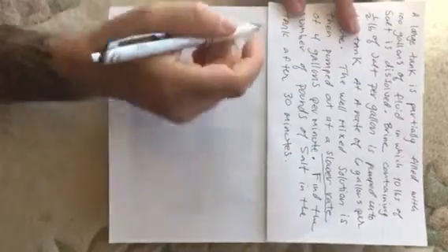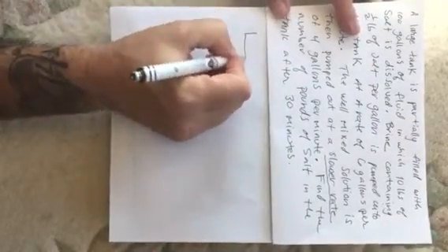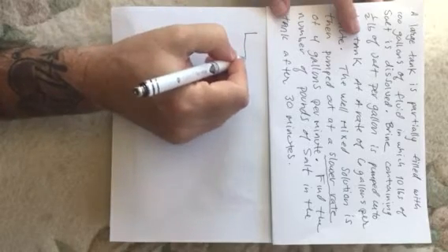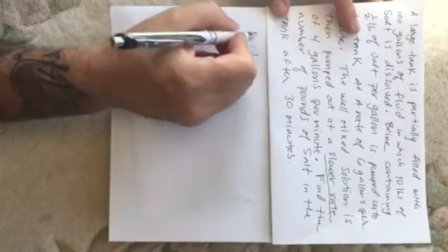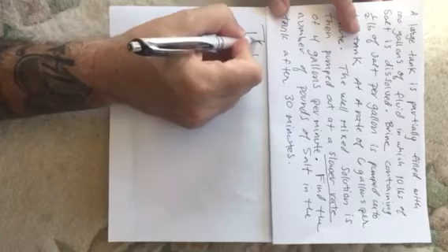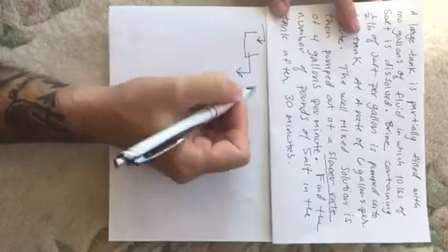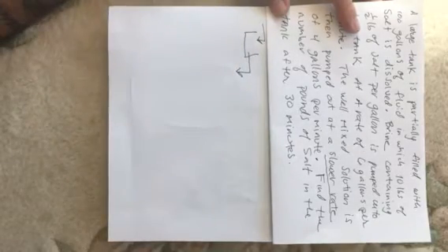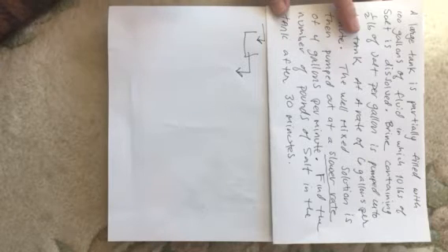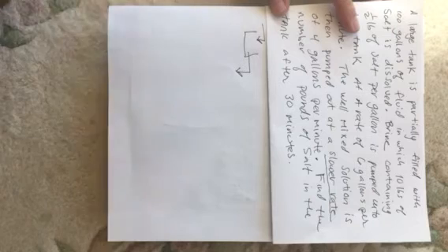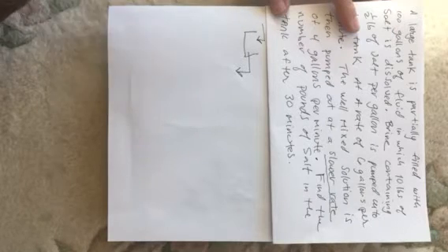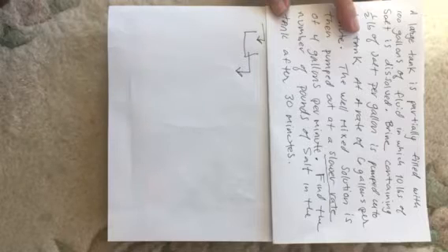So, we got this tank. We got stuff being pumped into it and pumped out of it. We need to come up with a differential equation that describes what rates of change. That's what derivatives are and what differential equations are. They're just equations of rates, which is what a derivative is.